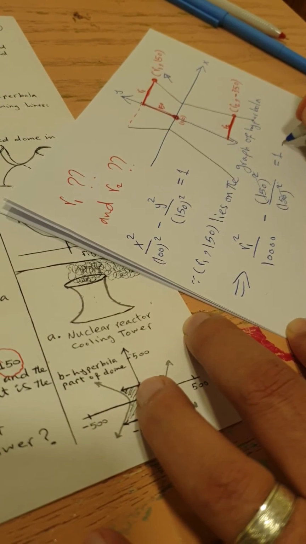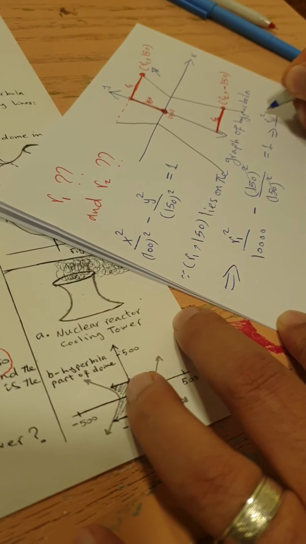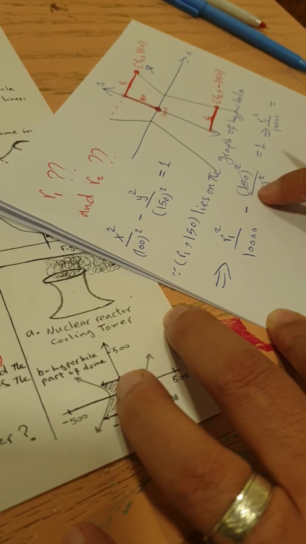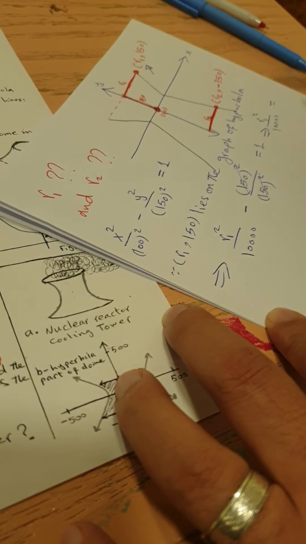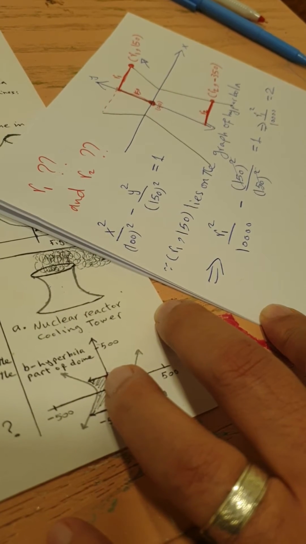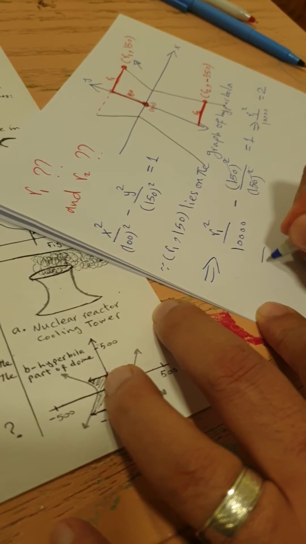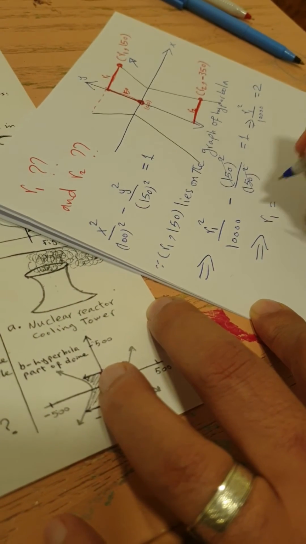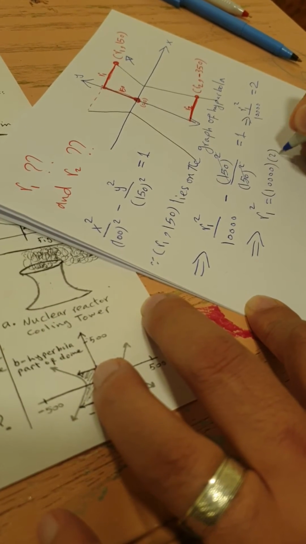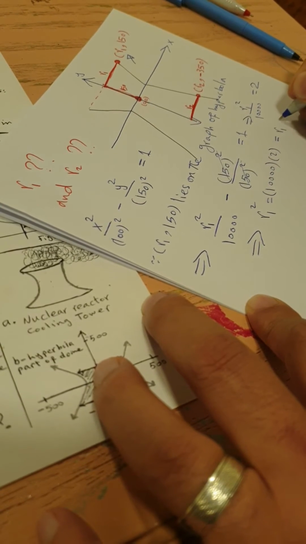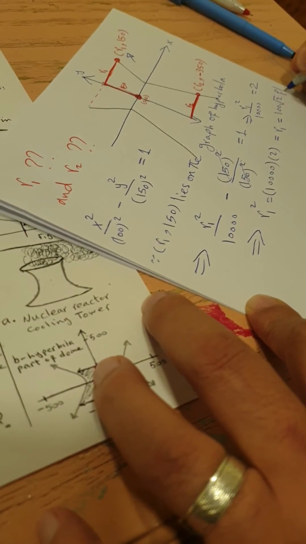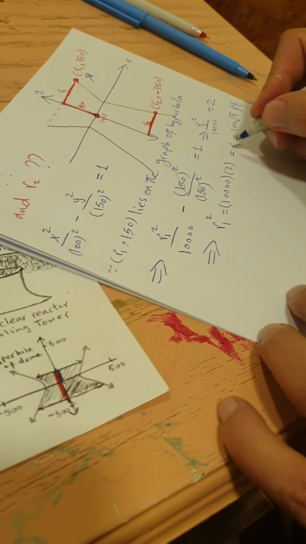It is clear that we can cancel this with this. So R1 squared over 10,000 minus 1 equals 1, and moving the 1 to the other side, 1 plus 1 is 2. This implies that R1 squared equals 10,000 times 2, so R1 equals 100 root 2 feet. This is R1. Now we have obtained R1.